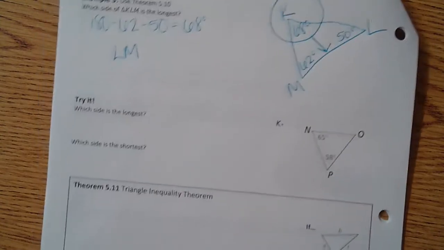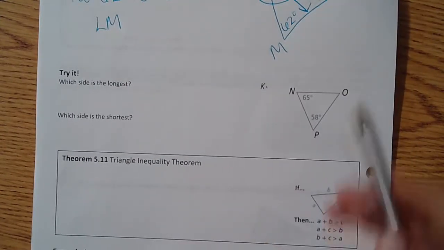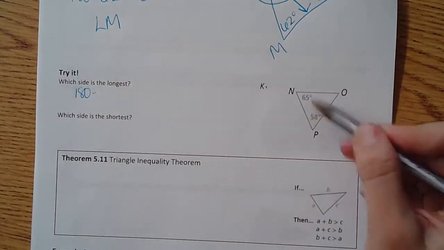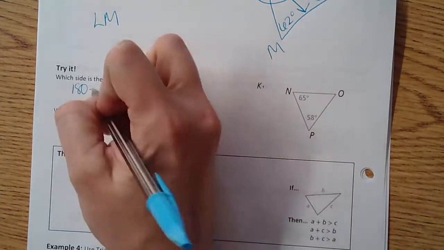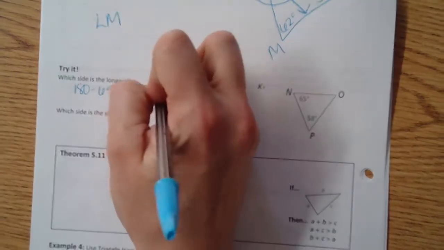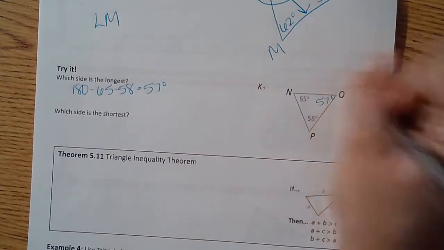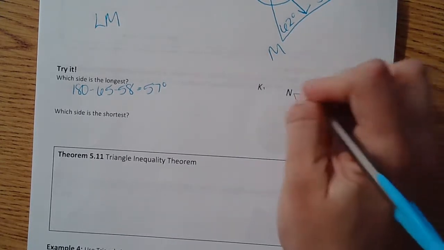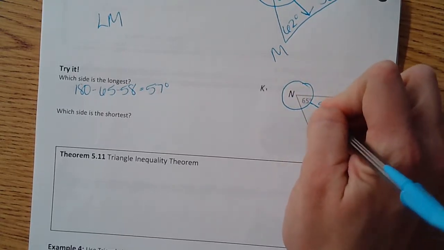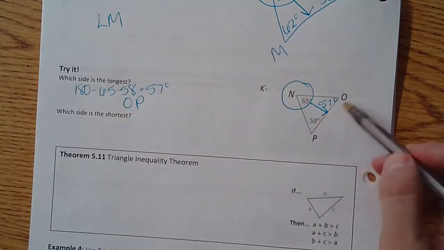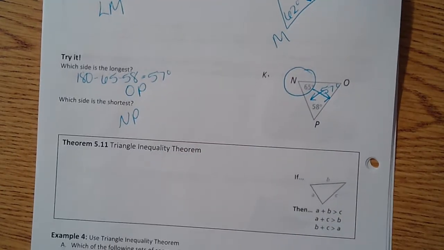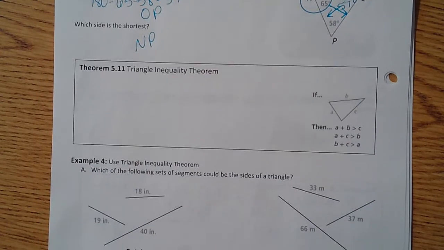So go ahead and pause the video and attempt the try it here. Again, they left me with 2 out of the 3, so I'm going to solve for the third, just to make sure that I have the largest angle. When I subtract, I find that the final angle is 57 degrees. So what side is the longest? Picking between 65, 57, and 58, I'm going to go with this one. So the side is OP. The shortest is going to be across from this angle O, and that is NP. Pretty simple.